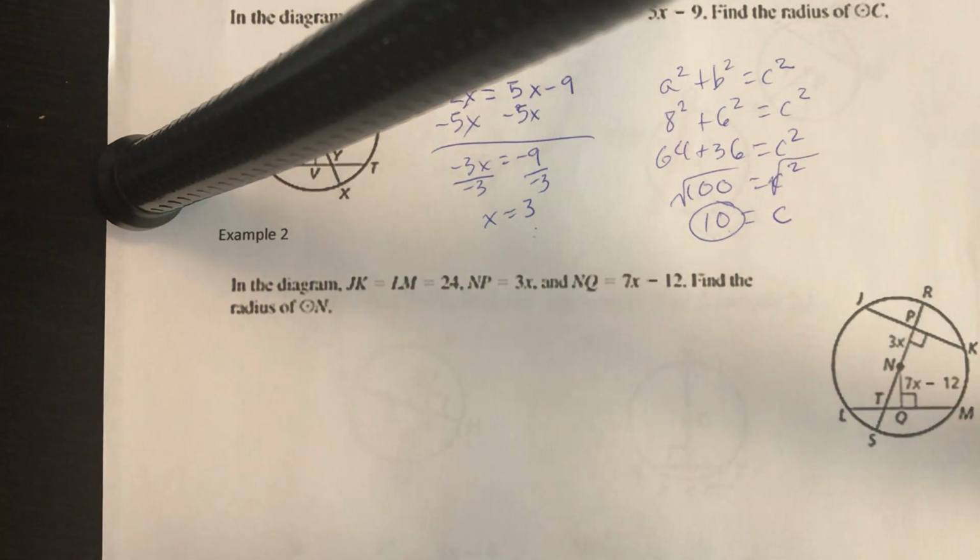Okay. The diagram is very similar. I would go ahead and pause it and try this one on your own because it's very similar to the last one we just did. And then after that, we can go over the answer. So pause it, try it.